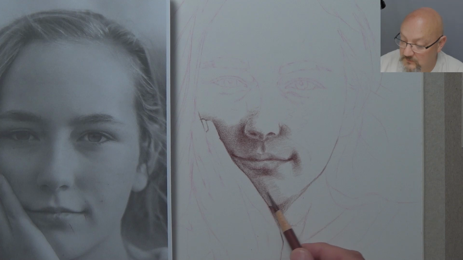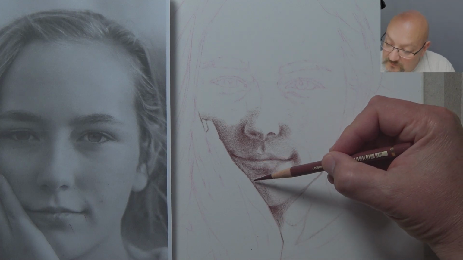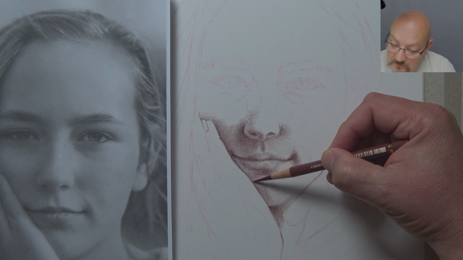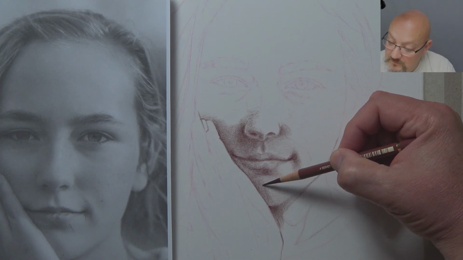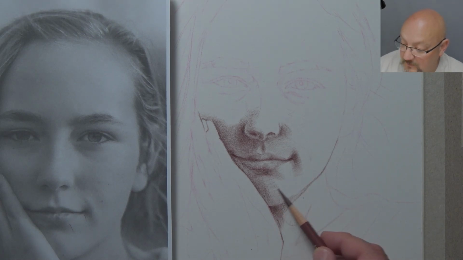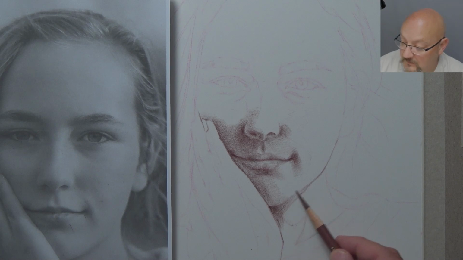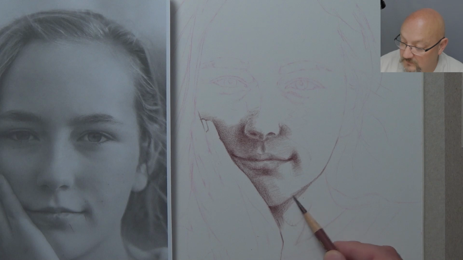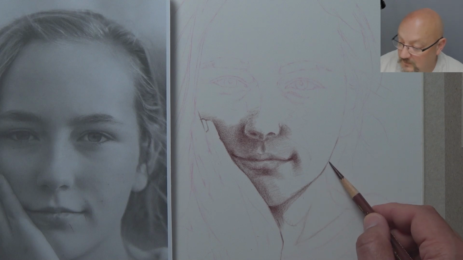Even though the majority of the dark value is going to be right there next to the hand, there's a little bit of value on the other side. Not a lot. And then right here where we have an indistinct edge often, right here where the jawline is.